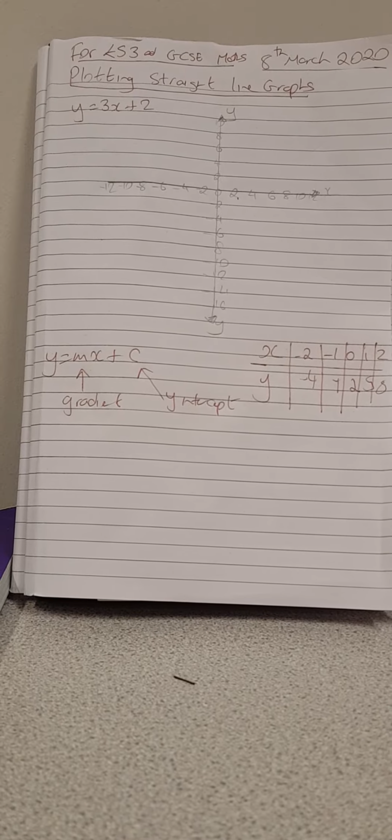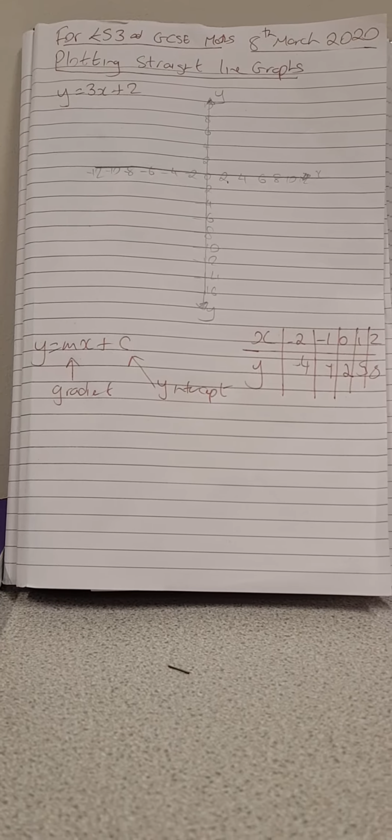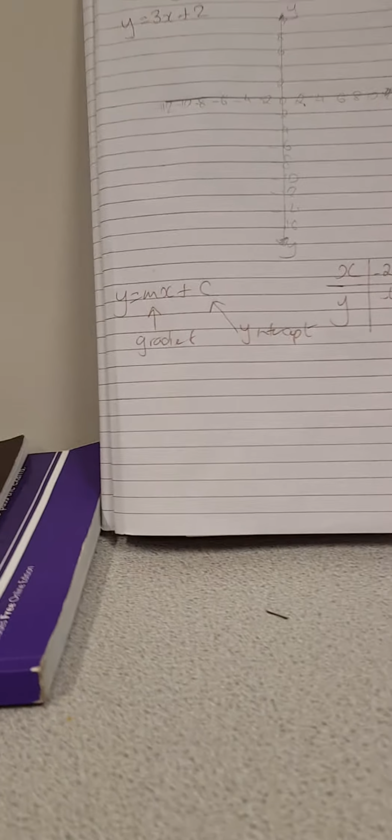Right guys, in a second you will see my fully drawn graph. I'm just plotting the graph at the minute, but I will show you what I've done in just a second.